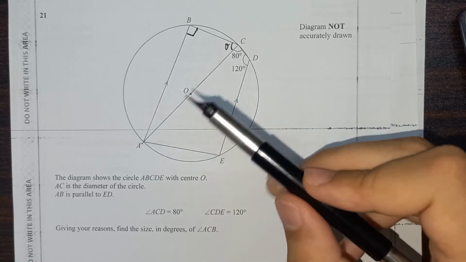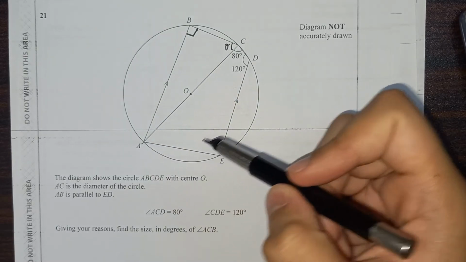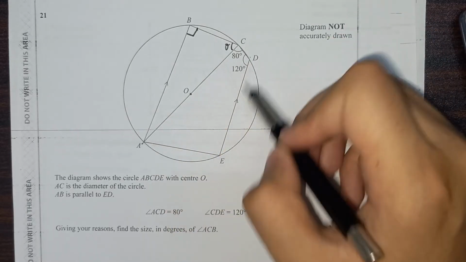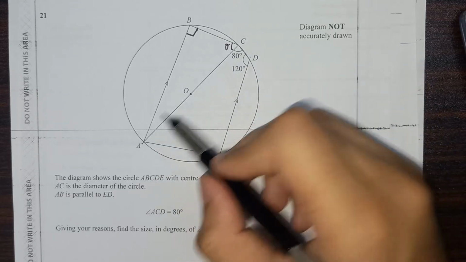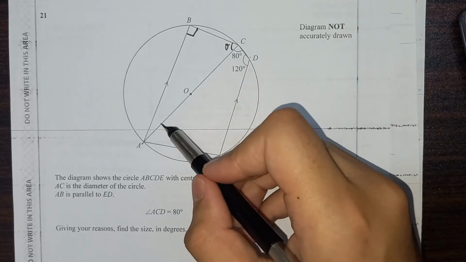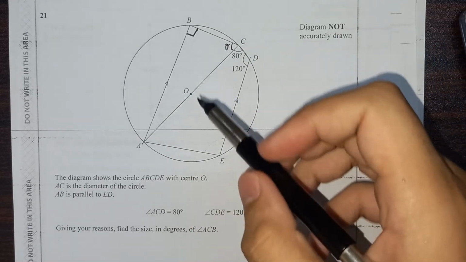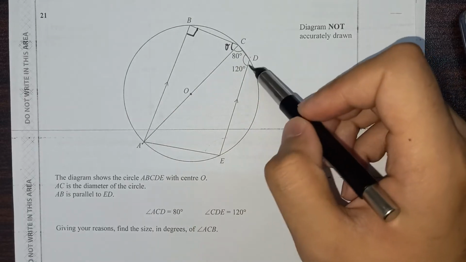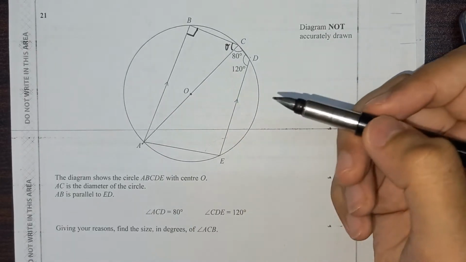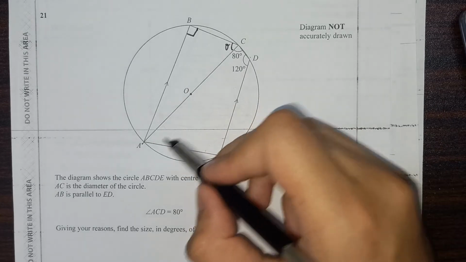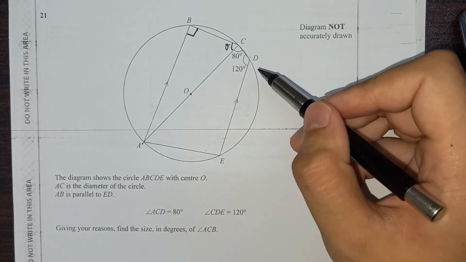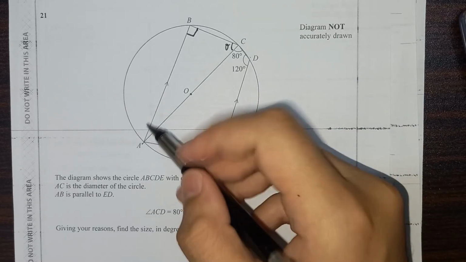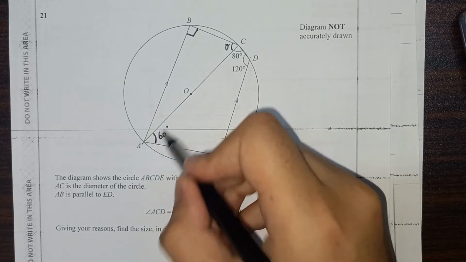Whenever a question asks you to give your reasons, make sure you write them. Okay, so this part, it has all four corners touching the circumference. So we can use the cyclic quadrilateral rule to find these two angles. What is a cyclic quadrilateral? It is a quadrilateral in a circle with all its ends touching the circumference. And what is the rule? Opposite angles add up to 180 degrees. So if this is 120, this is 180 minus 120, which gives us 60 degrees.